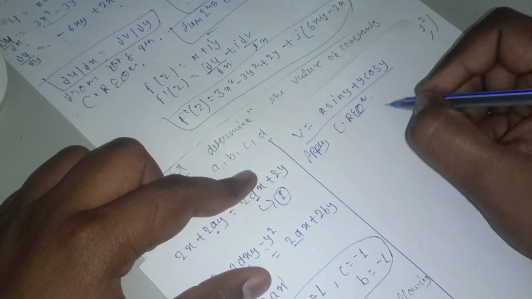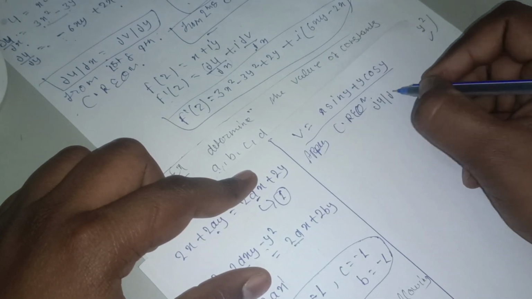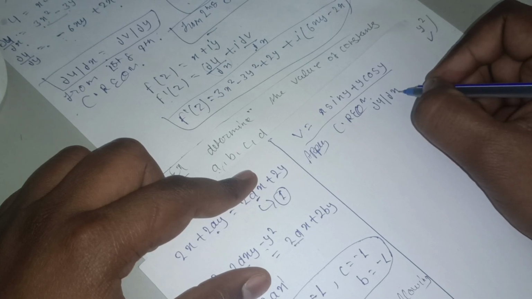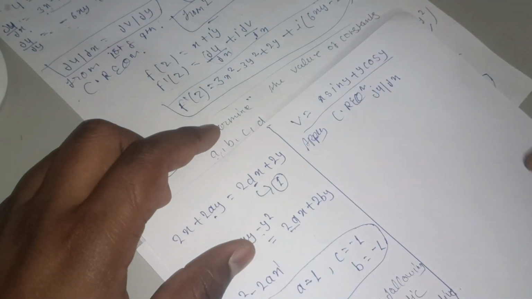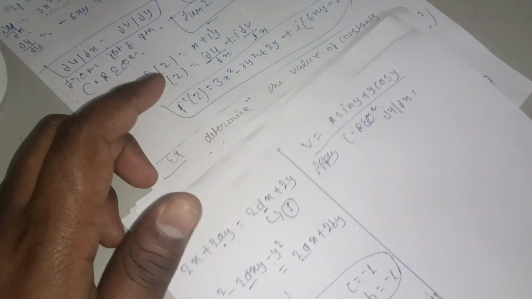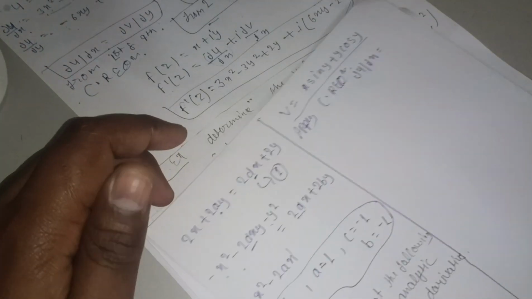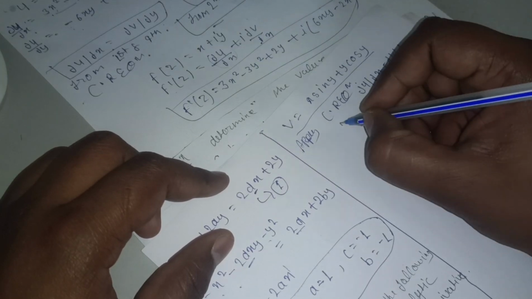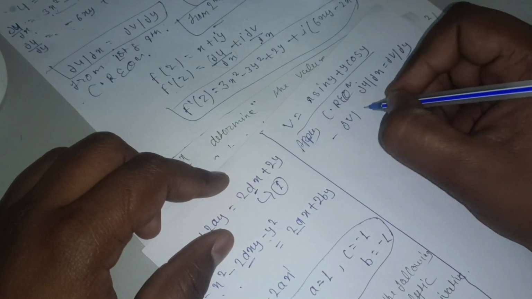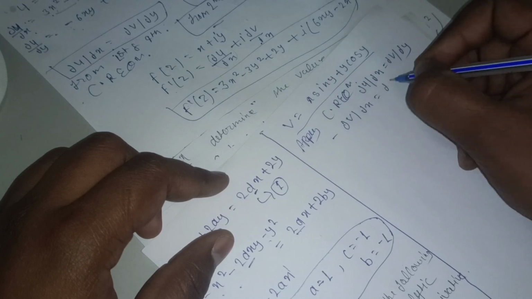CR equations are del u by del x should be equal to del v by del y, and minus del u by del y should be equal to del v by del x.